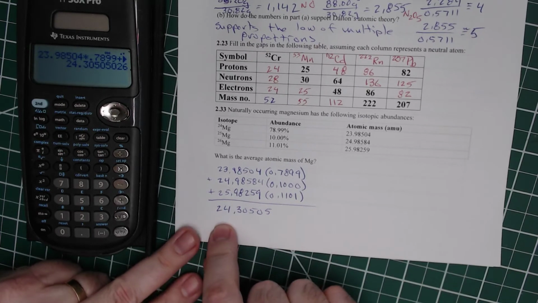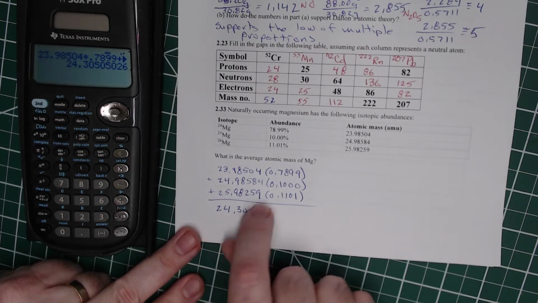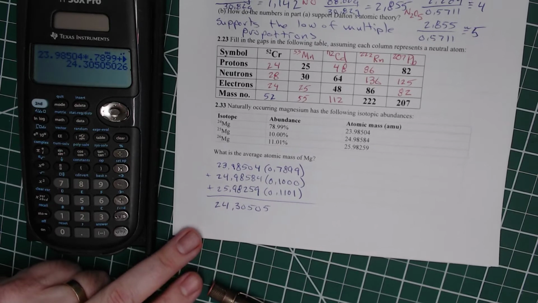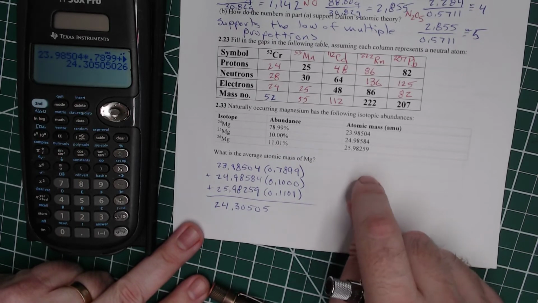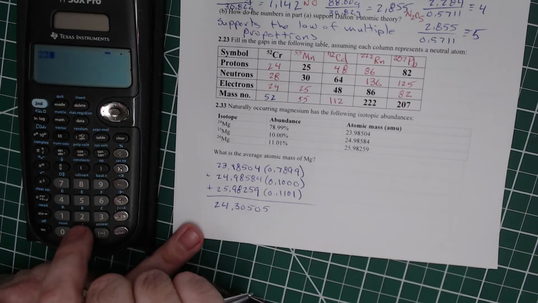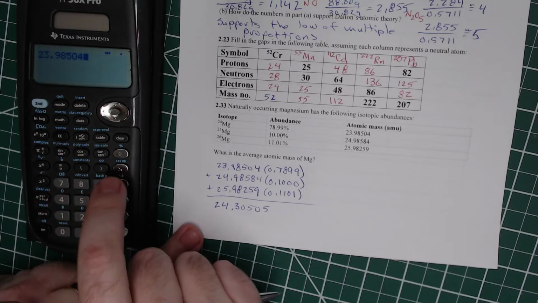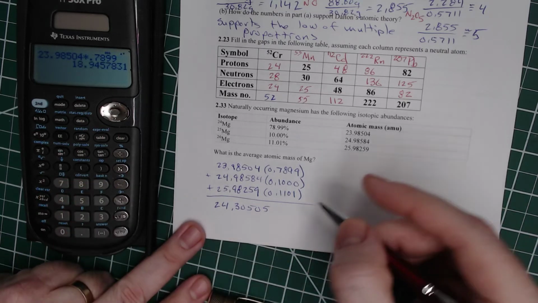But that is not rounded to the correct number of significant figures. To round this to the correct number of significant figures, I'm going to do a subtotal over here so we can pay attention to how many sig figs we're supposed to have. So I'm going to clear that information, and it will do 23.98504 times 0.7899. And then I'm going to hit enter.